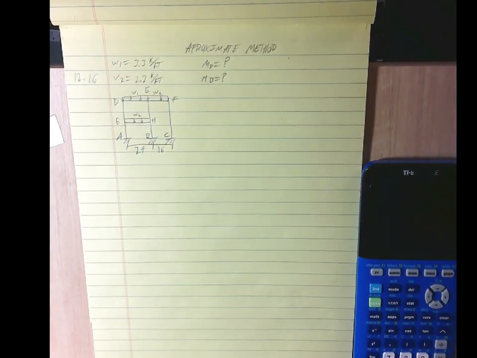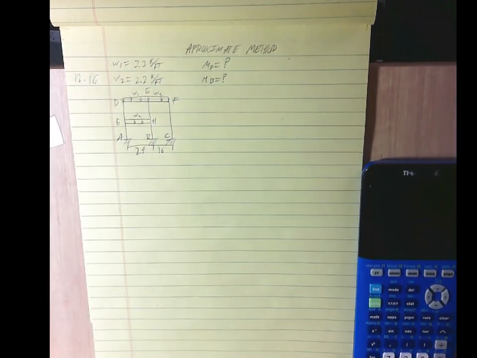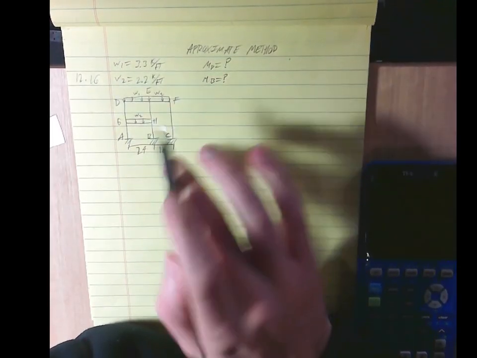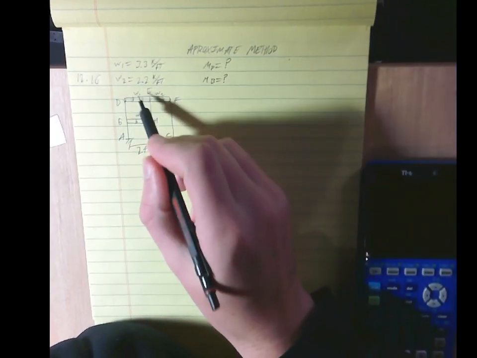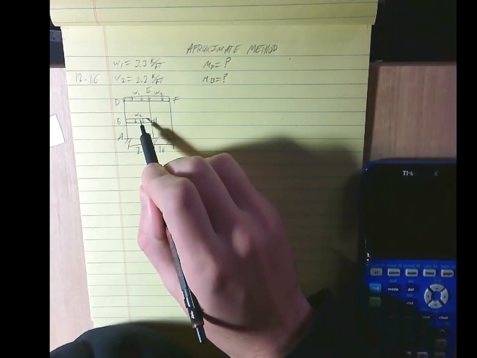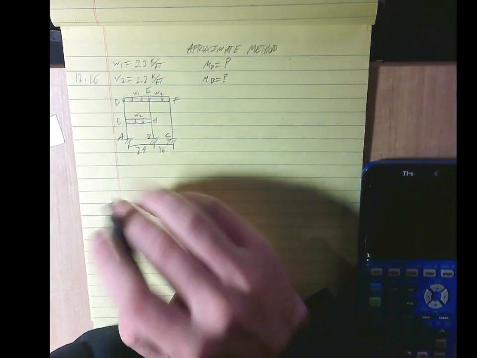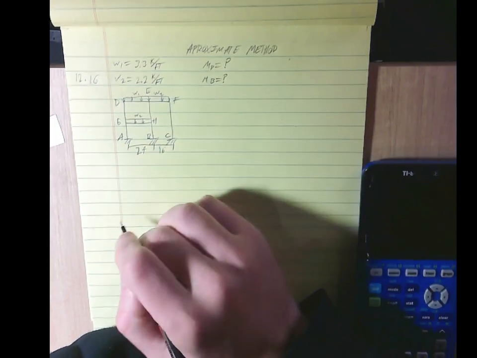Okay, example 2 of the approximate method. Here we've got this frame, same as last time-ish. We actually have W1 here, W2 here, and W2 here. So it's like different loads, but same overall concept. So let's get into this.